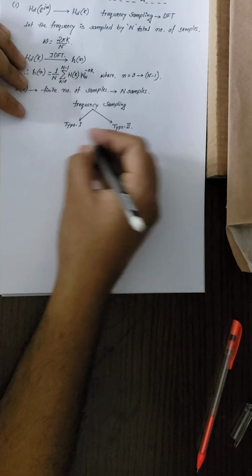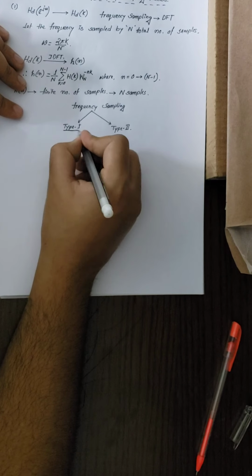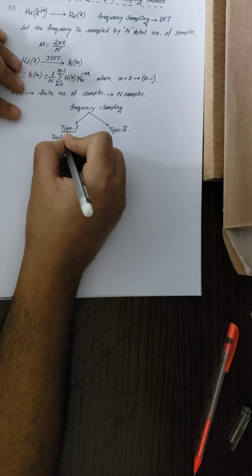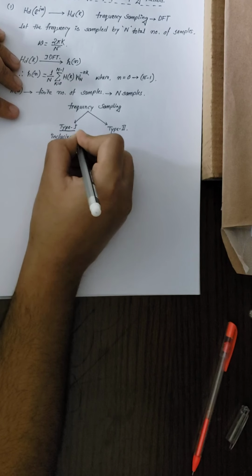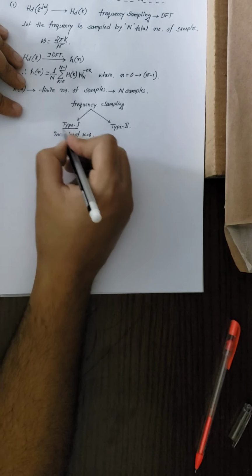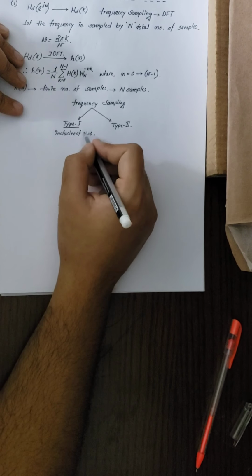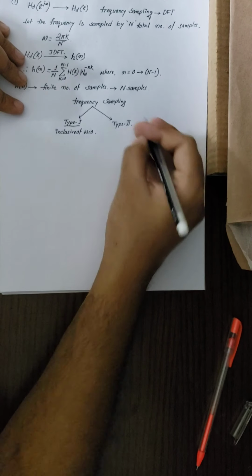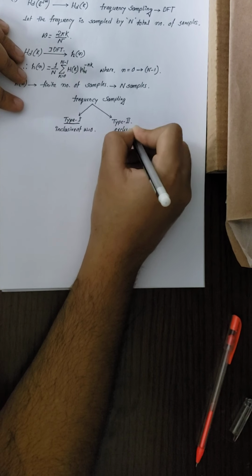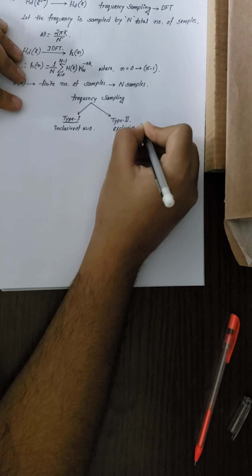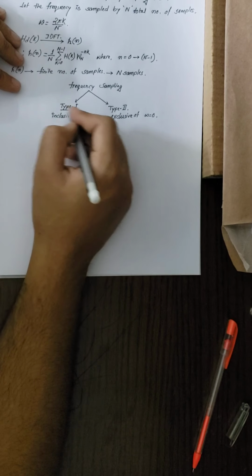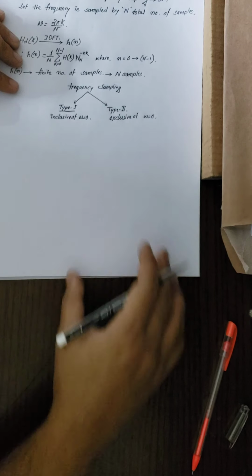So we shall be mostly concerned with type 1. Now type 1 is inclusive of omega equal to 0. That is, in solving type 1, we must include omega equal to 0, and you have guessed already, type 2 is exclusive of omega equal to 0. So for that reason, we shall be concerned with type 1.